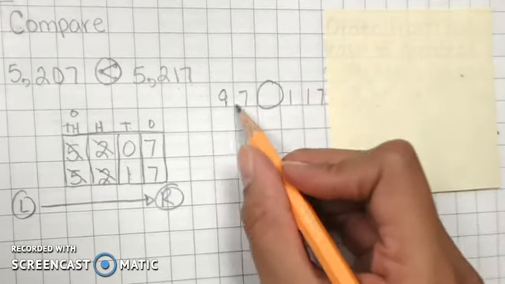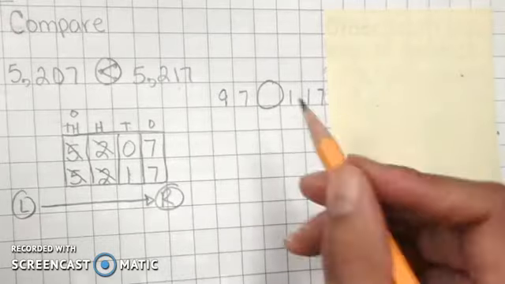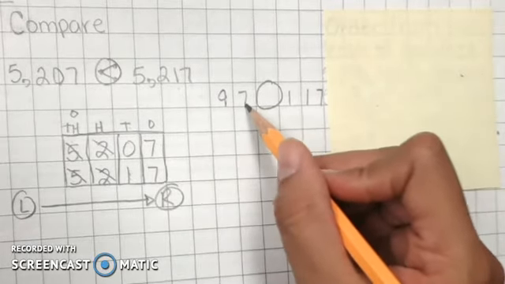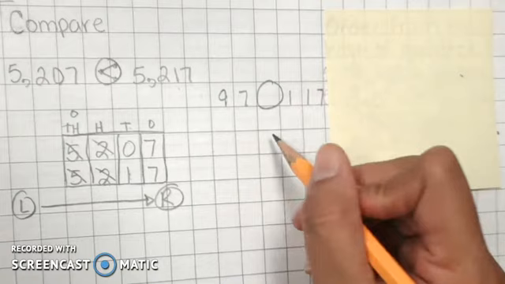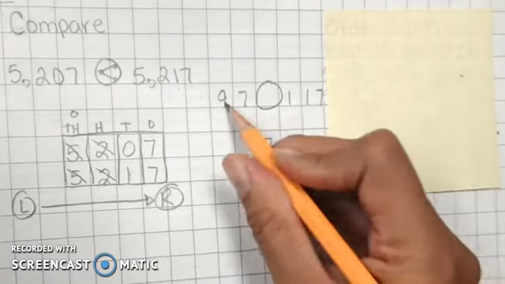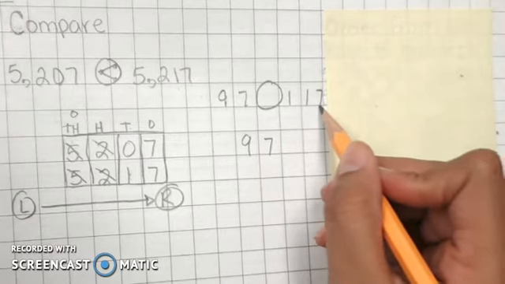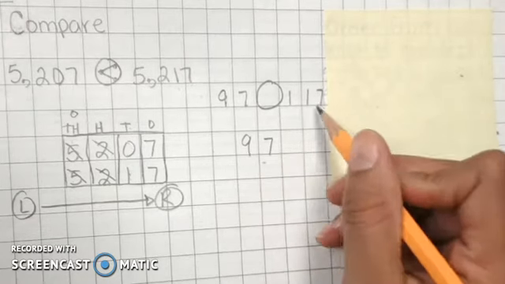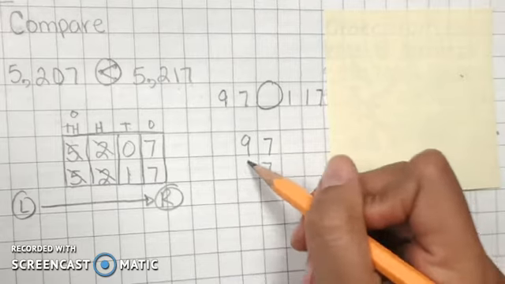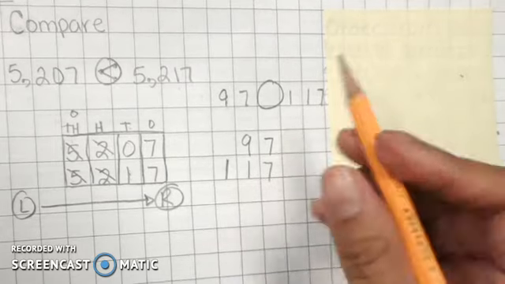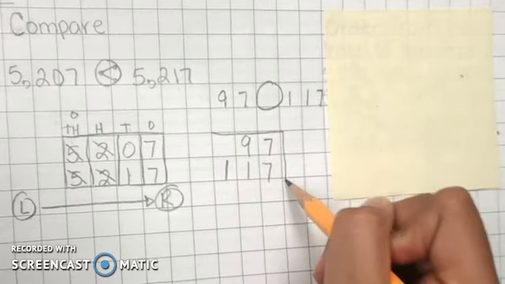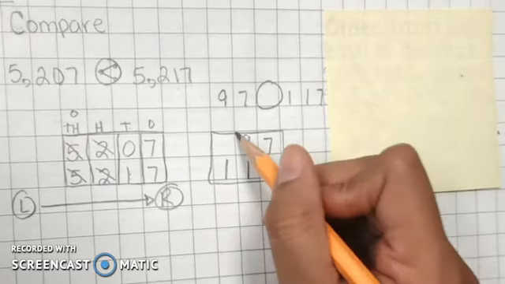I'm going to rewrite my numbers one on top of another, but I'm going to start from the back, from the ones place value. So I'm going to write 7, and then my tens is 9, and I'm going to do that to the back over here. 7, 1, 1. Then I make my place value charts around the digits.